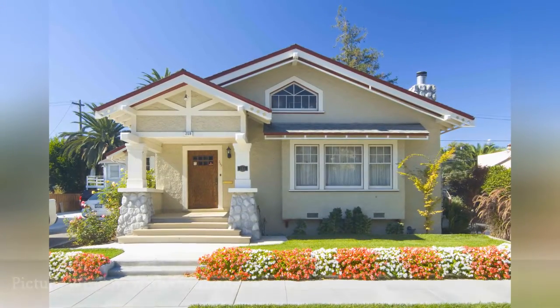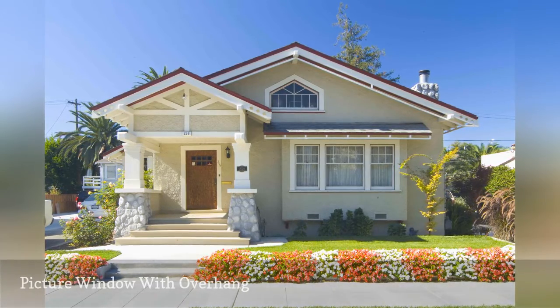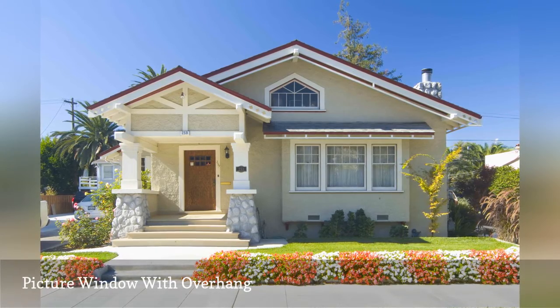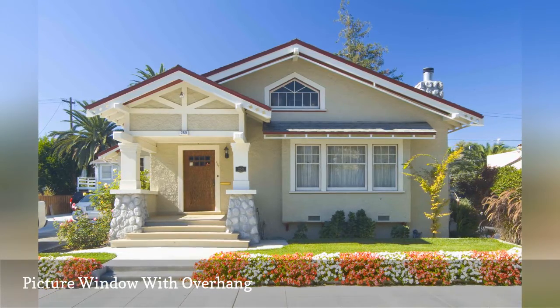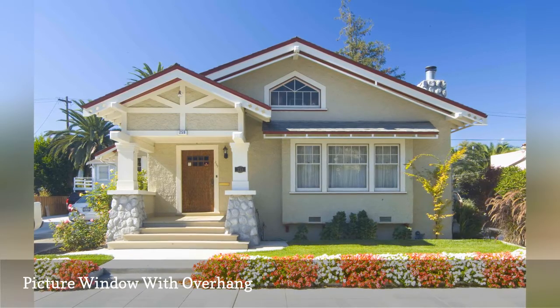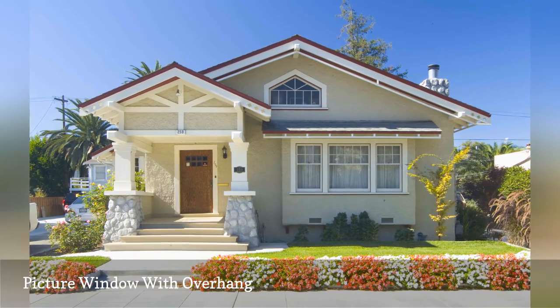Many craftsman bungalows will have large bay windows or picture windows. These windows are generally positioned off to one side with the main entryway taking up the other side. Notice how there is also an overhanging roof above the picture window with exposed rafter tails. That roof above the picture window is an iconic detail of craftsman-style homes.